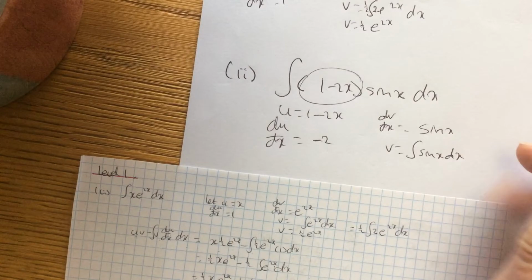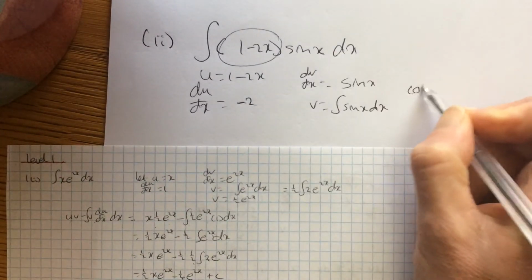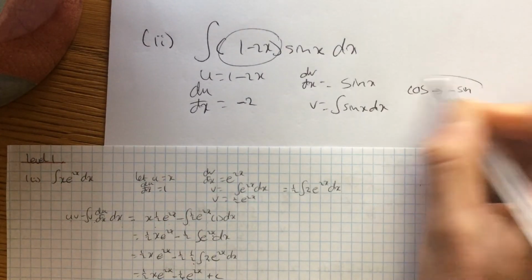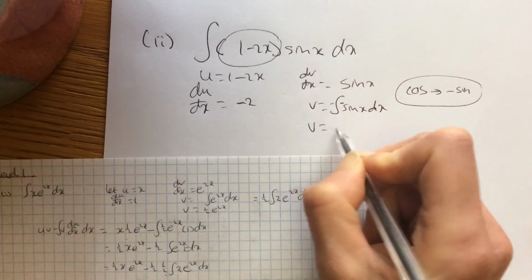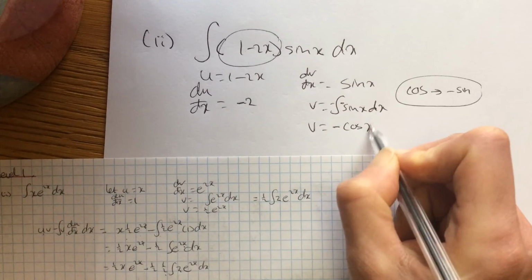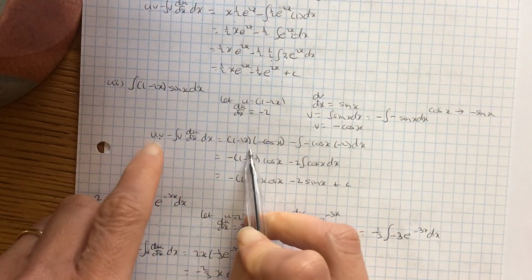Now, where did sine come from? Do you remember? Cos goes to minus sine. So you've got to have a minus there, balance outside. So it's going to go back to minus cos x. Now you've got all your wee bits, sub it into your formula.